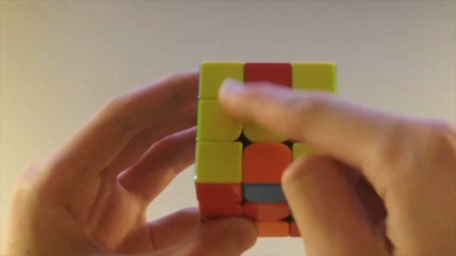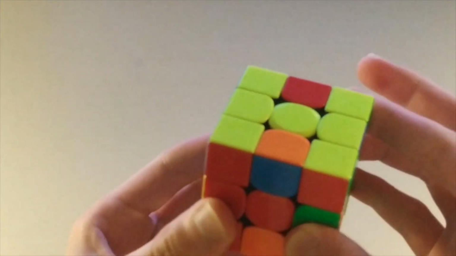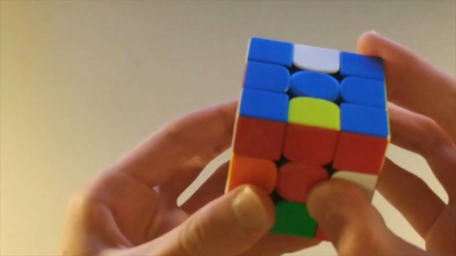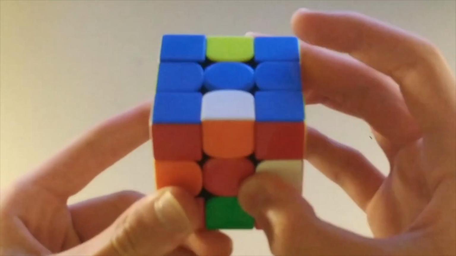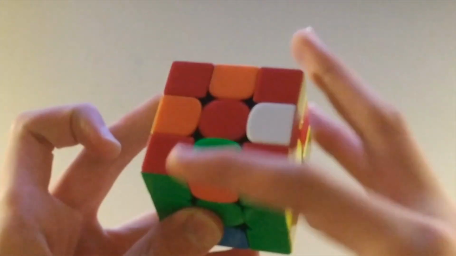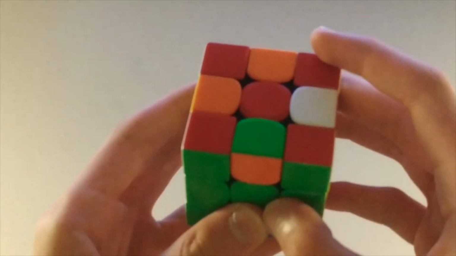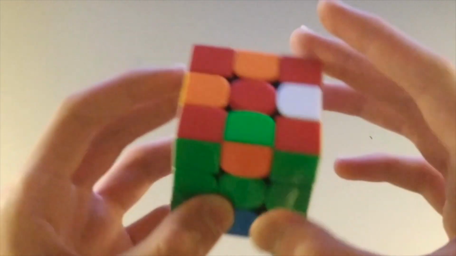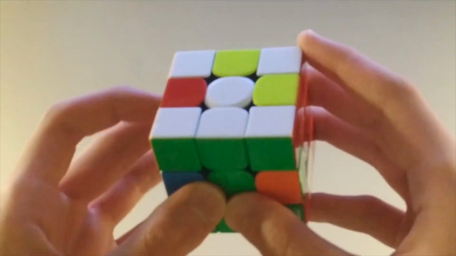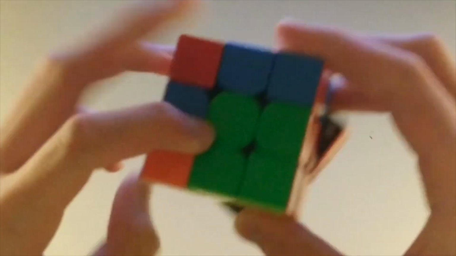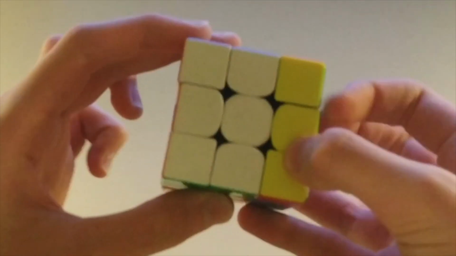Well, I see an H here. So I'm going to do an H perm. And I see an H here as well. So I'll do H perm again. I guess that didn't really do anything. Oh wait, I see a giant red X over here. That must mean execute. I will execute this PLL, or OLL, wait, I don't even know. Whatever, I'll execute the scramble. How? I'll just do random moves and hope luck is on my side. There we go, it's solved.